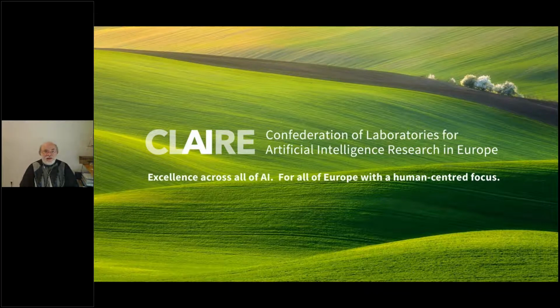The AI community was highly fragmented in Europe. And in mid 2018, we decided we need to change that. If we want to have any chance against China and the US, we need to join forces and bring the AI community together in Europe. And so we founded the Confederation of Labs for AI Research in Europe in the mid of 2018.